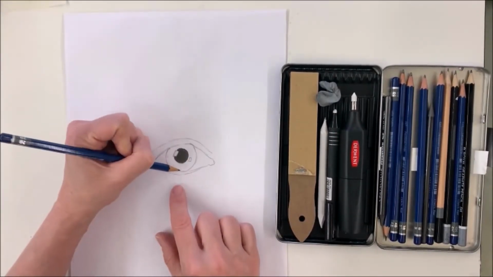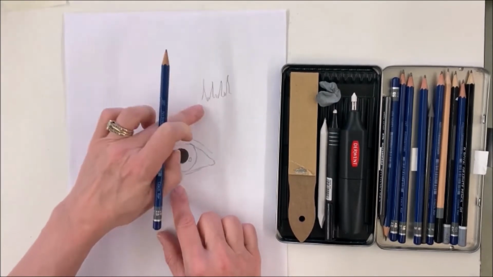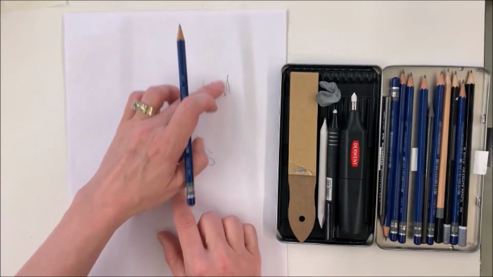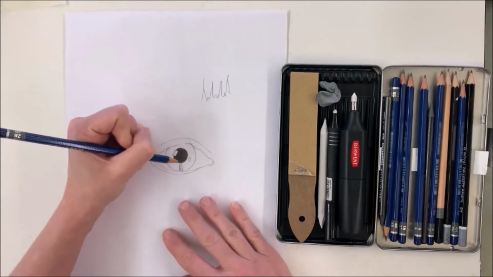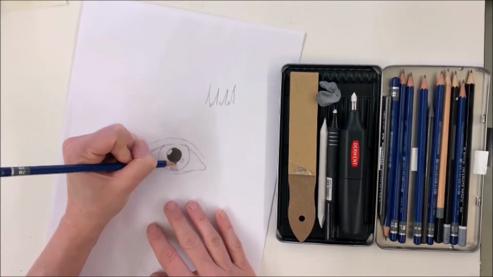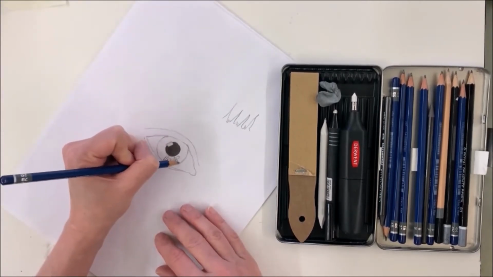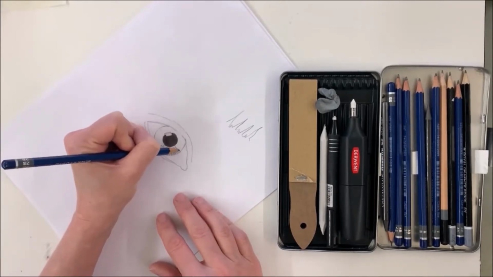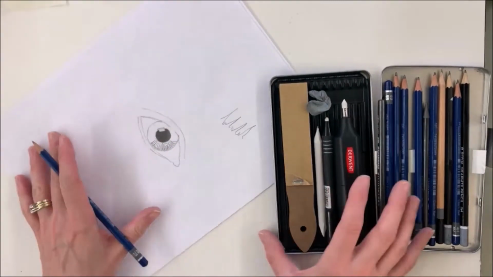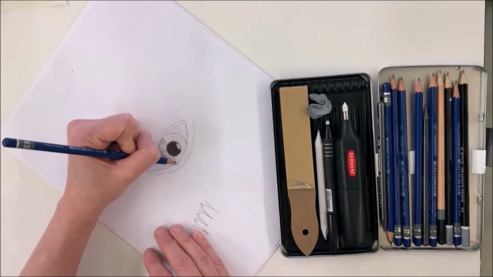When you're doing the iris, you're going to use what I call a heartbeat monitor stroke, where you're going to go long, short, short, long, short, short, medium, long. And you're always going to go towards the pupil. The first time you do this, it's gonna look funny until we blend it in. I'm remembering to avoid that little highlight area. If it helps you to spin your paper around so that you're always going towards the center, feel free to do that.